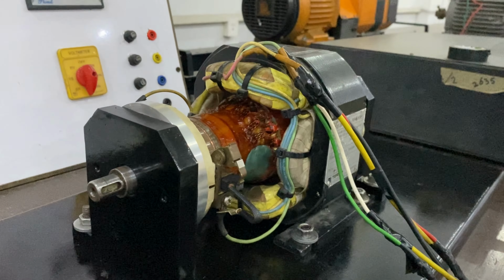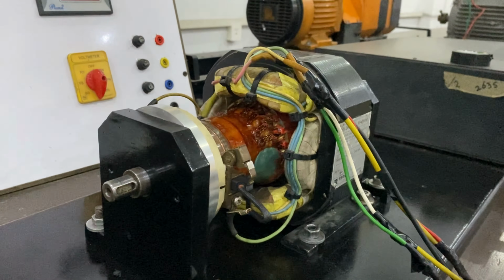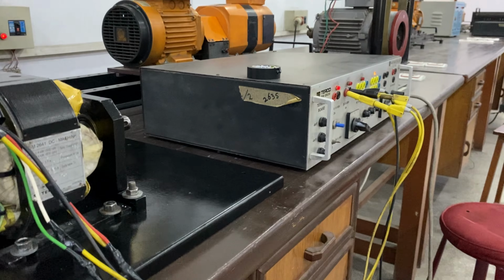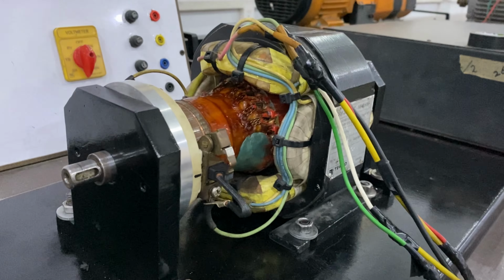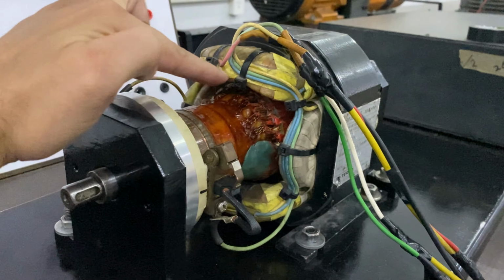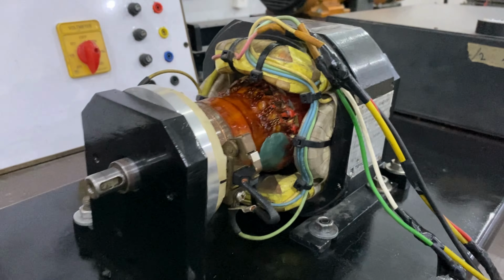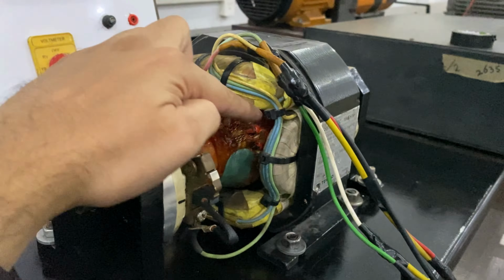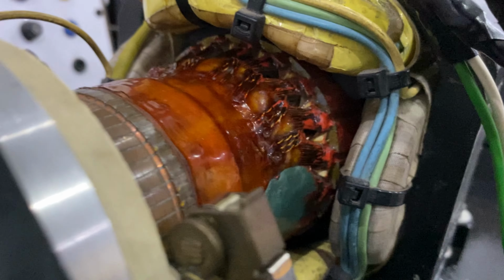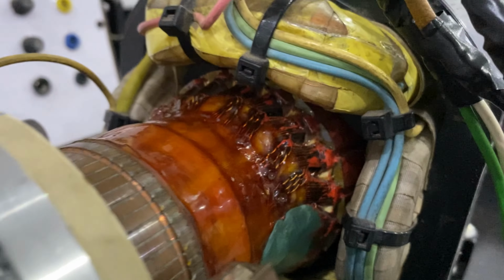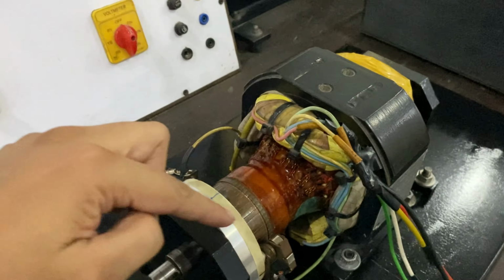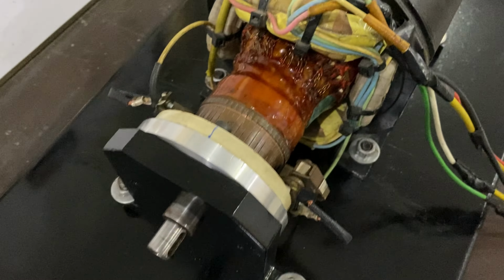So we inject the current in this winding and develop the magnetic field, and for that we will use the supply. A magnetic field will be developed that will link with the conductors which are placed in the armature. So the armature winding is there. If I go close you can see the armature winding, and the end terminals of the armature windings are connected over here with the commutator segments.